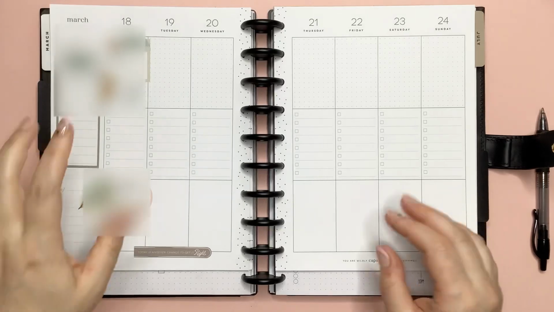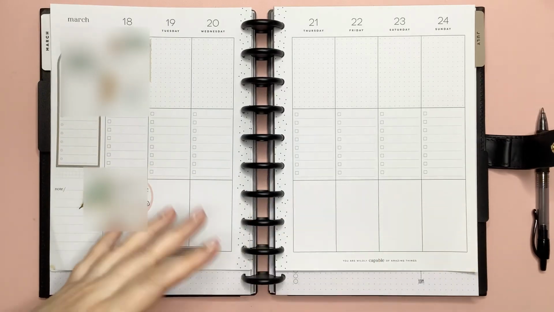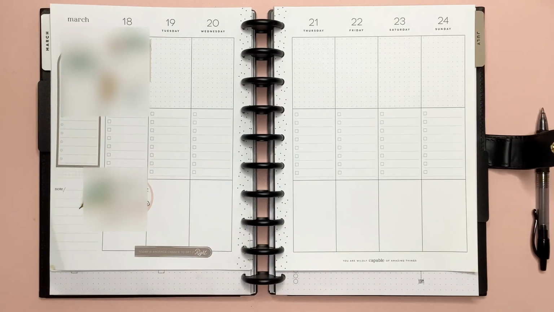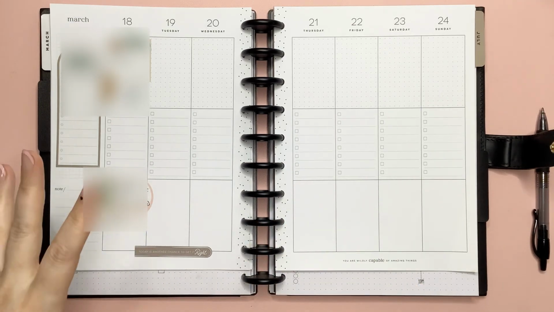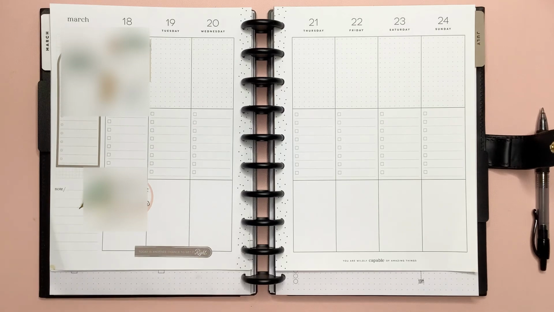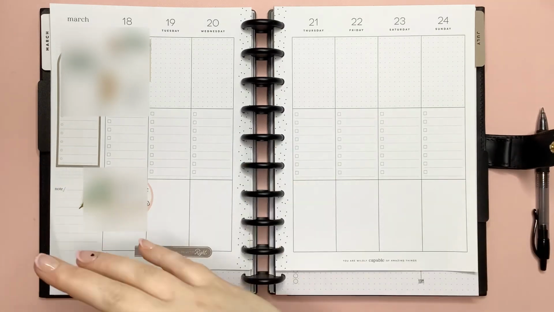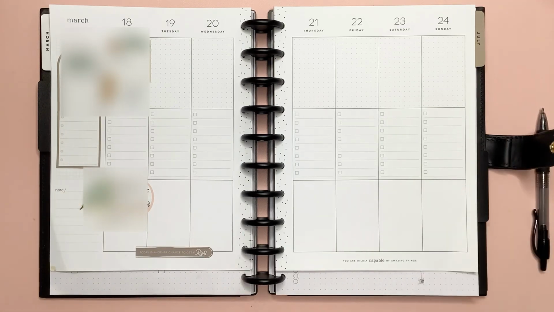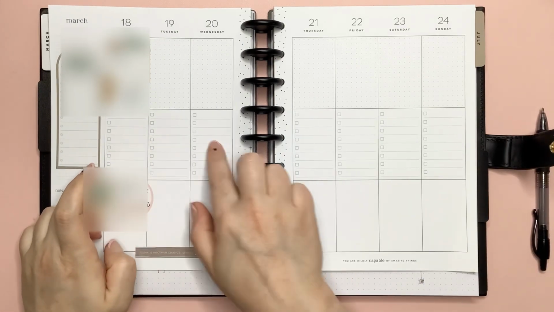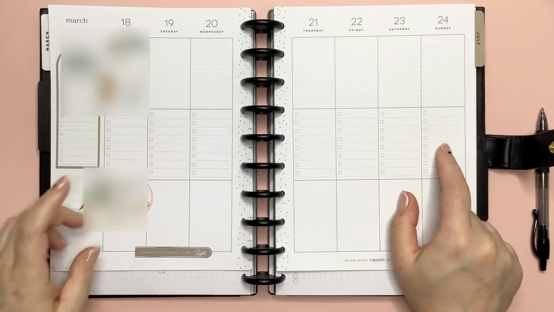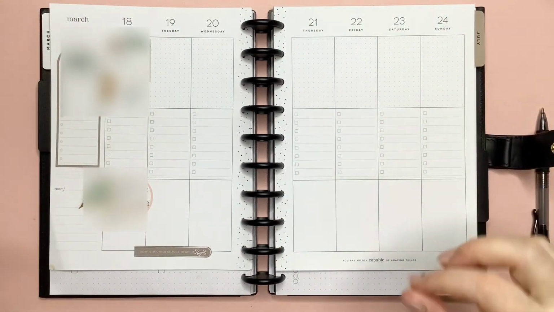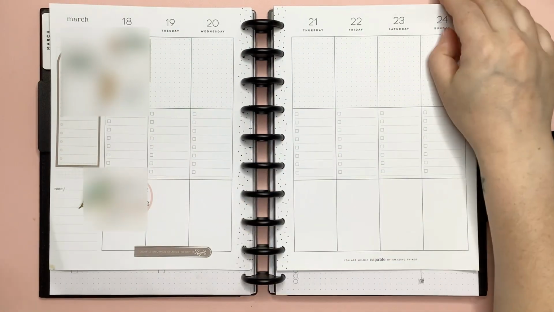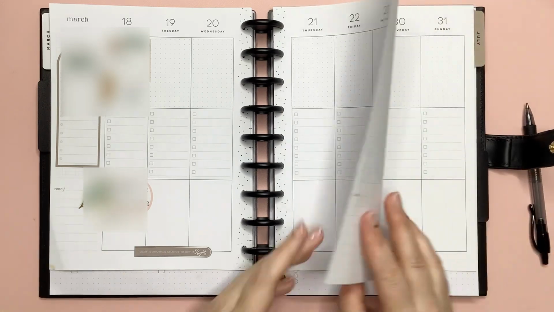I'm doing stickers as I go, because I don't want to pre-plan with stickers and then not use them. So I'm just putting down stickers as I have stuff to put down. But it'll still be tasks during the week. And then I'm using the top and bottom for things that I'm trying to call out that I need to make sure I don't forget.